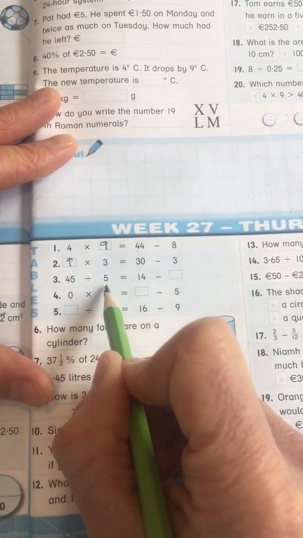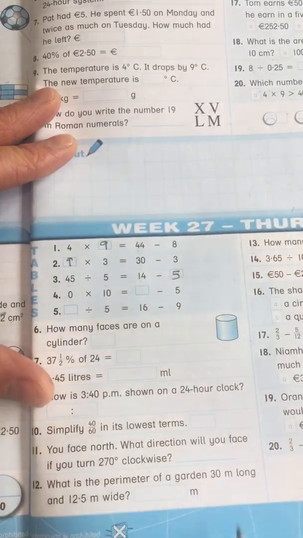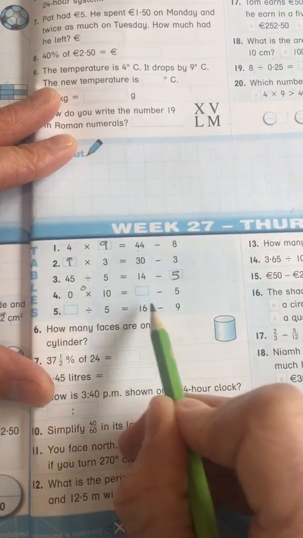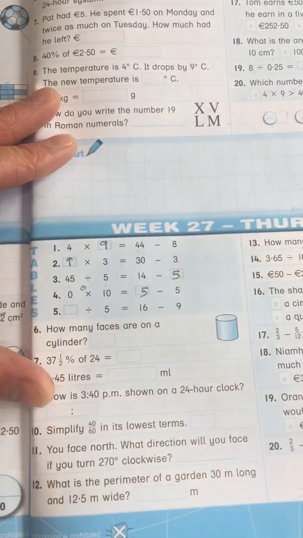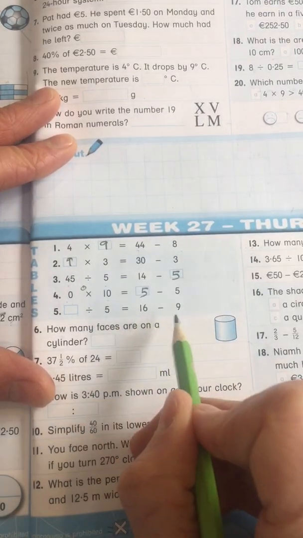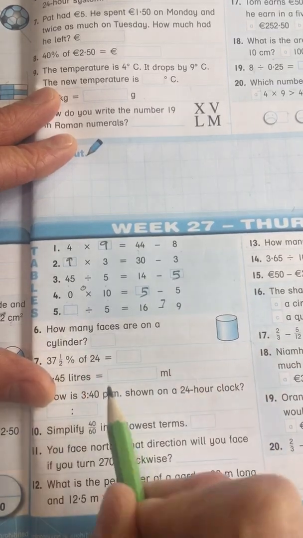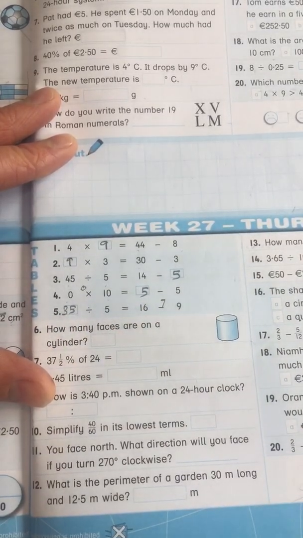45 divided by 5 is 9. We need to make 9 on this side. 14 take away 5 is 9. 0 times 10 is 0. Some number take away 5 is 0. So 5 take away 5 is 0. 16 minus 9 is 7. Need to make 7 on this side. 35 divided by 5 is 7.